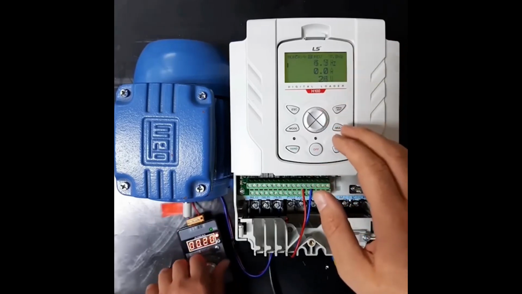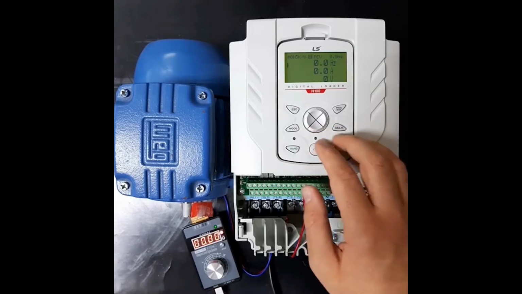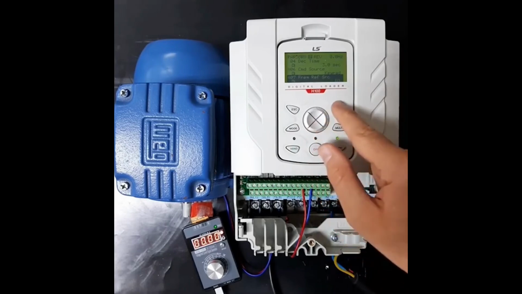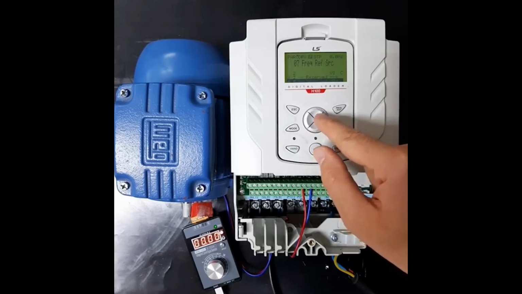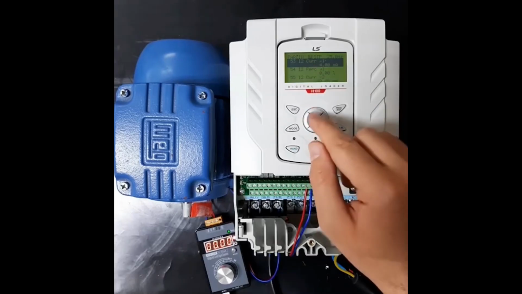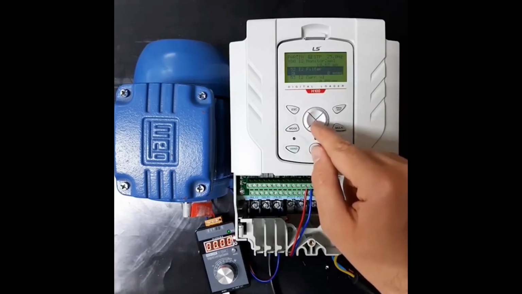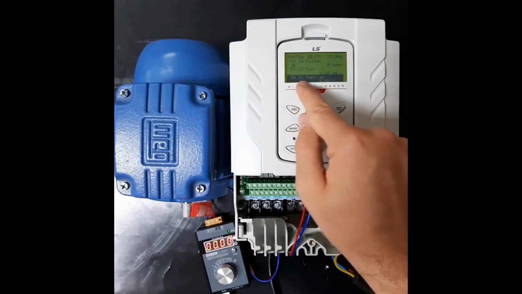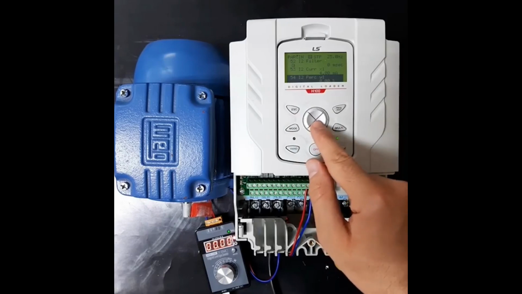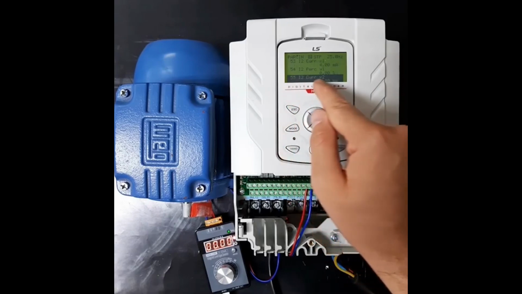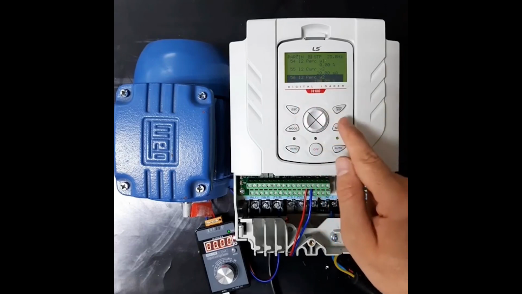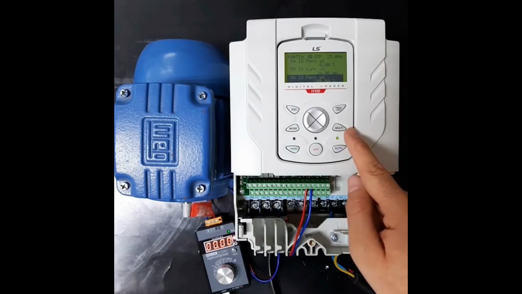So the frequency application is being controlled through the analog voltage input. Now let's control it through the analog current input. I'm going back again to parameter DRV 7 and setting it to I (current). And from the set of input parameters, I adjust parameter IN 50, the lower limit of the signal, IN 54, the lower limit of the frequency, IN 55, the upper limit of the signal, and IN 56, the upper limit of the frequency.